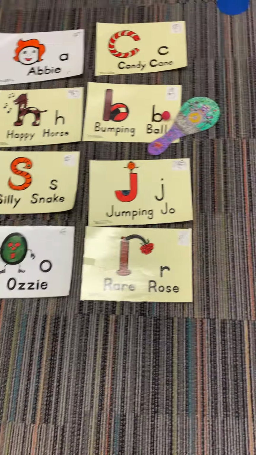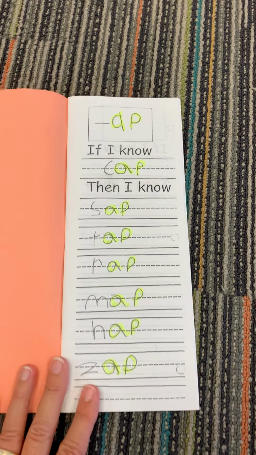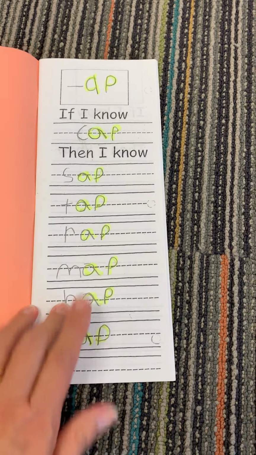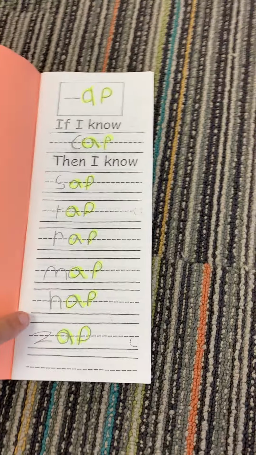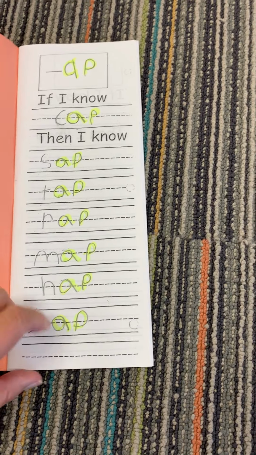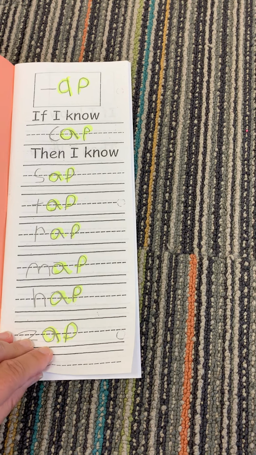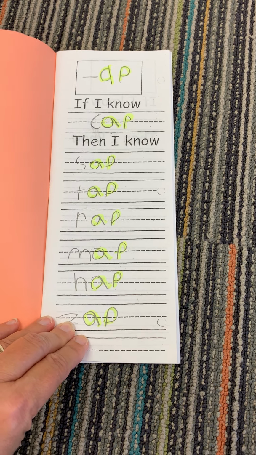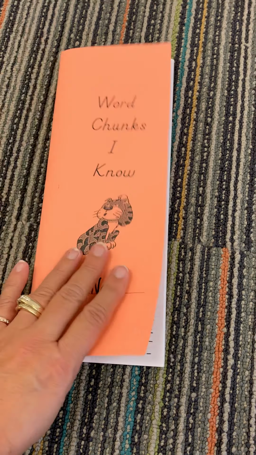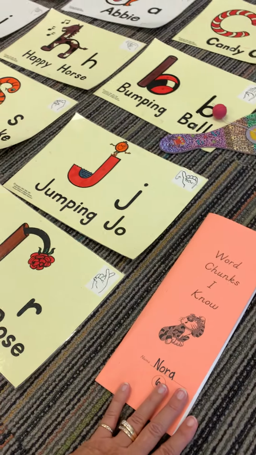Then we also have, I call this a chunk book. And so we've done it 1 time so far. My goal is once a week. So we were working on AP words, and it helps us with rhyming. If I know cap, then I know sap, tap, rap, map, nap, and a zap. And then we go through and we highlight what was the same, just noticing that rhyming words usually end with the same letters. So that's our phonics.